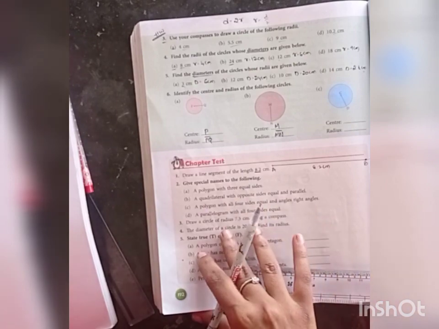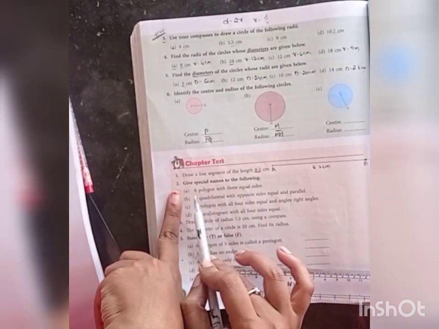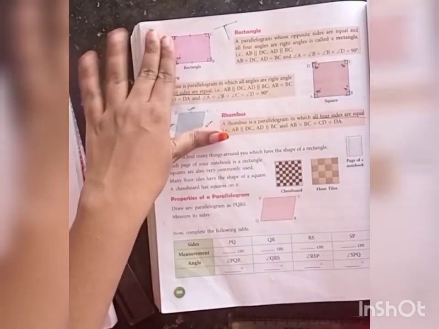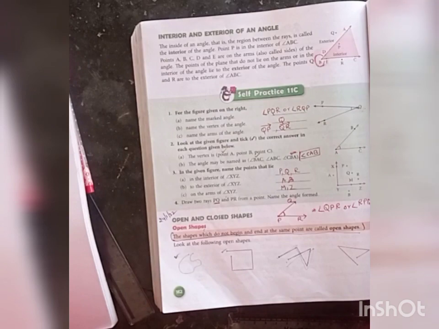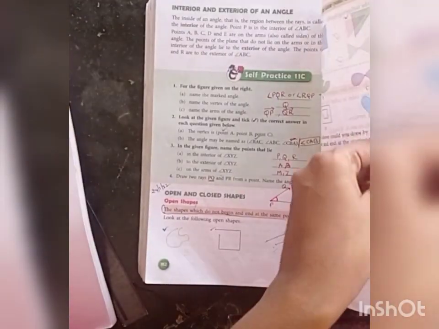Then see here we have some questions. Let's find out. Give special names to the following. A polygon with 3 equal sides. See, let's recall. Here we discussed about polygons. In polygons, with 3 sides, we call it a triangle.